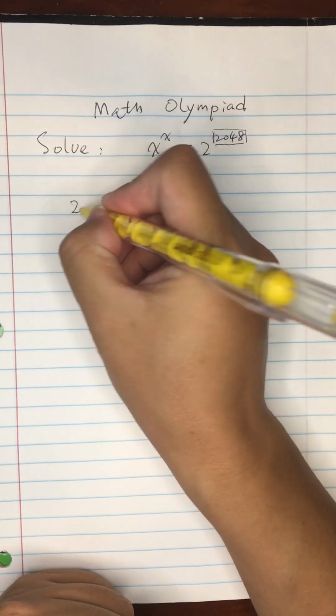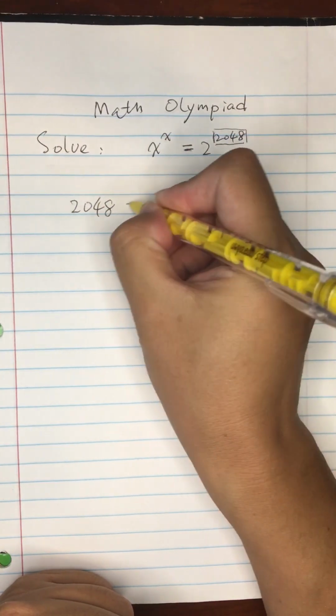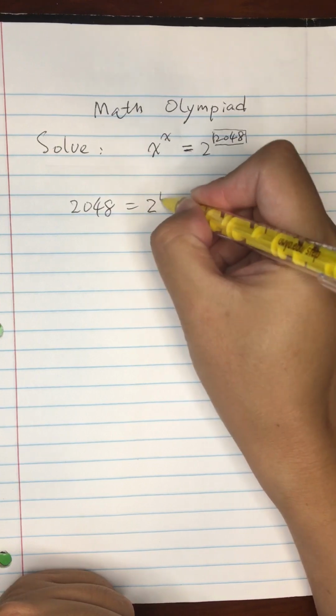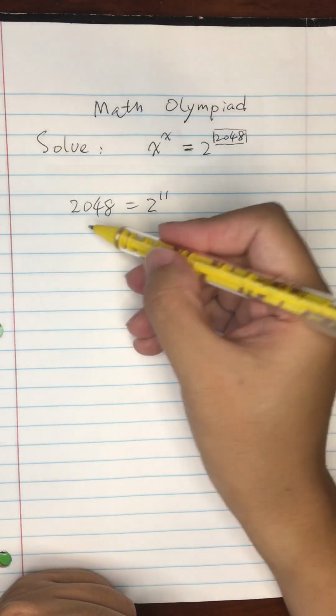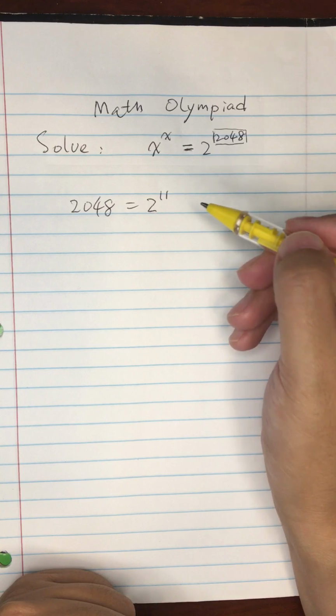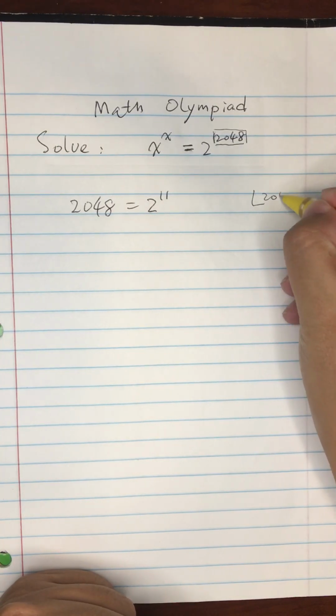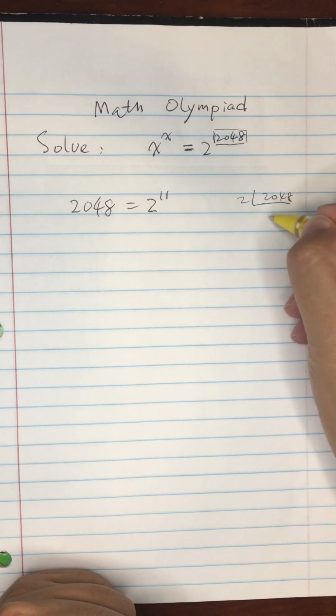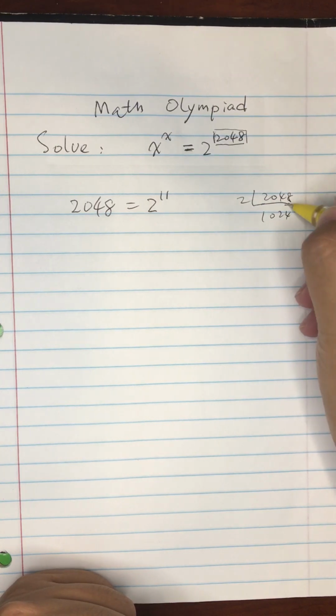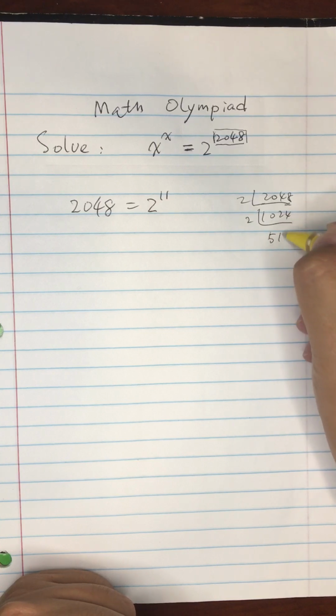2048 actually equals 2 to the 11th power. So 2048 is 2 to the 11th power. If you don't believe me, you can try to factor it. You can factor 2, and that gives you 1025.